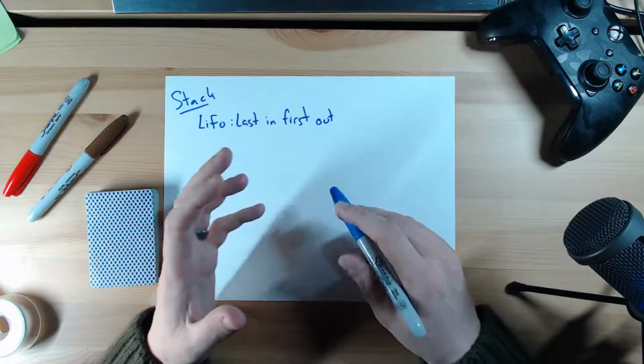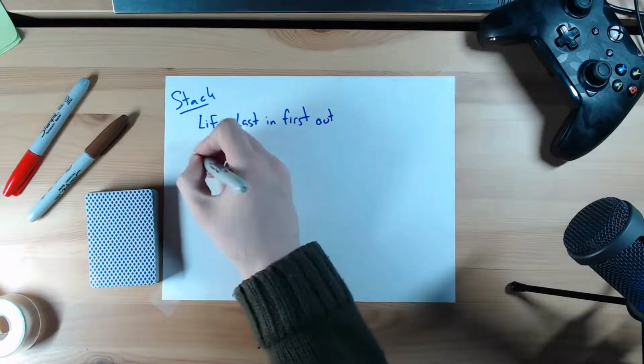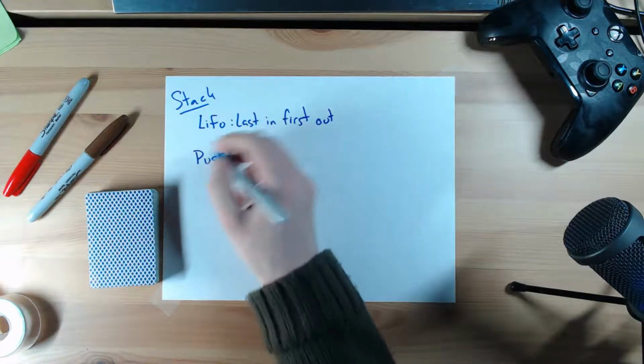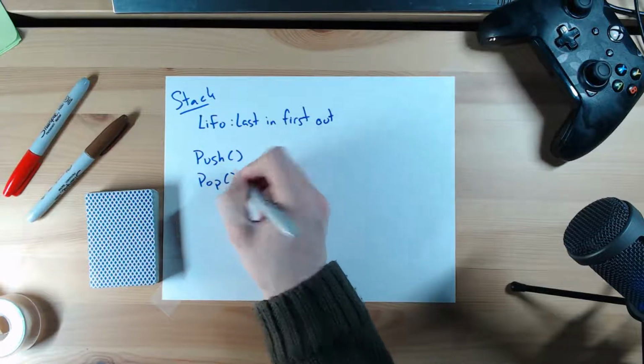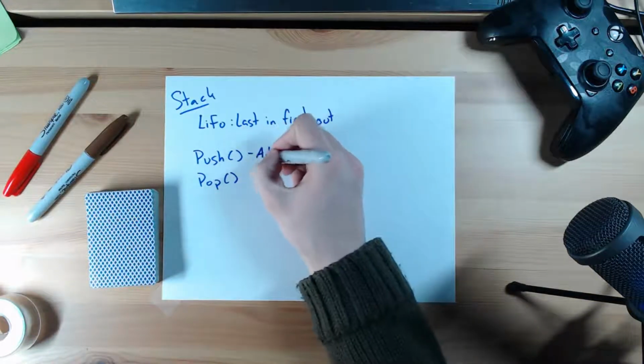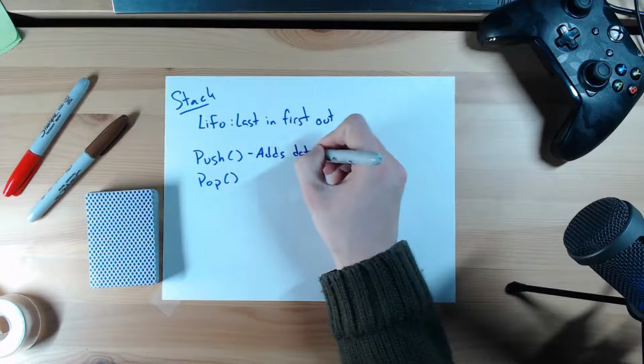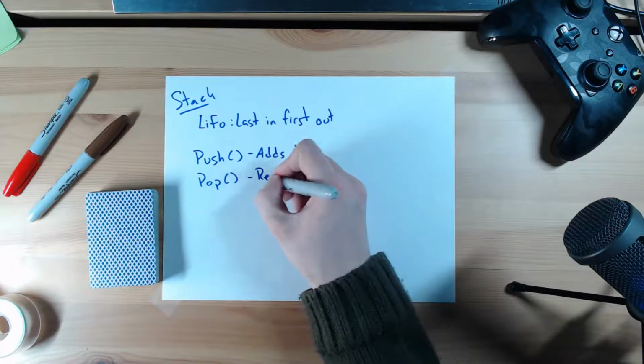So stacks are built on two principal operations, a push function and a pop function. Push adds data and pop removes data.